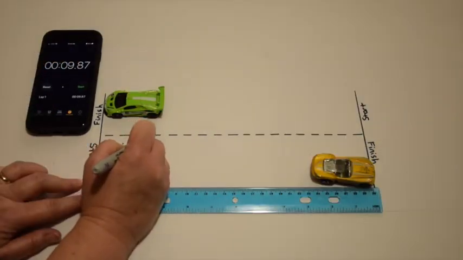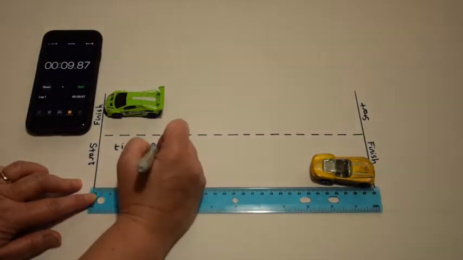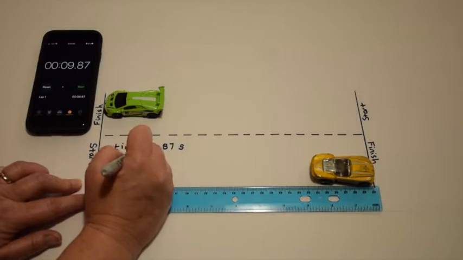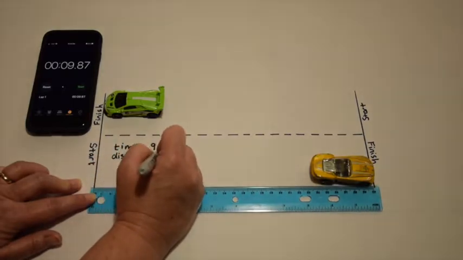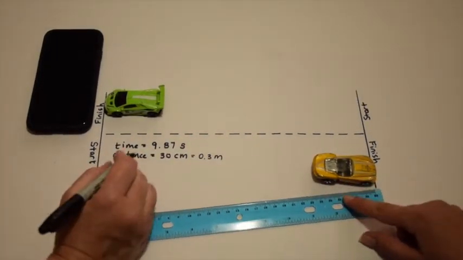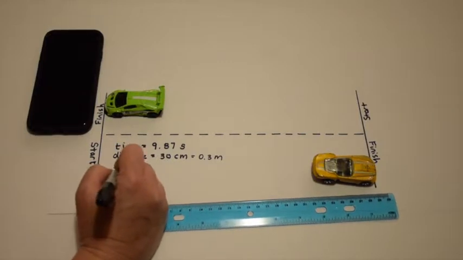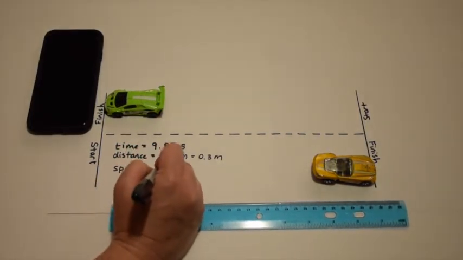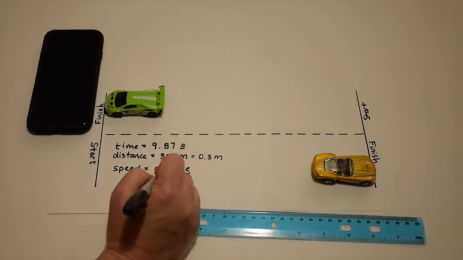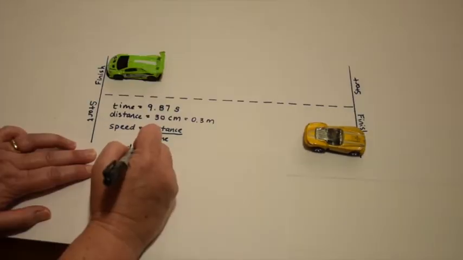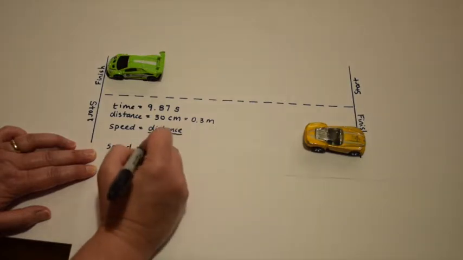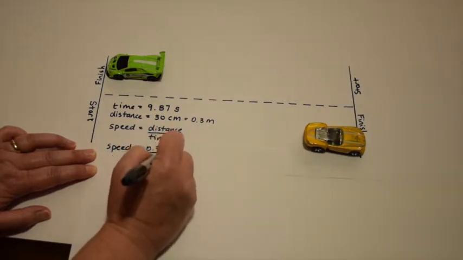Time equals 9.87 seconds. Distance equals 30 centimeters. Okay, so we know that speed is equal to distance divided by time. Speed is equal to 0.3 meters divided by 9.87 seconds.